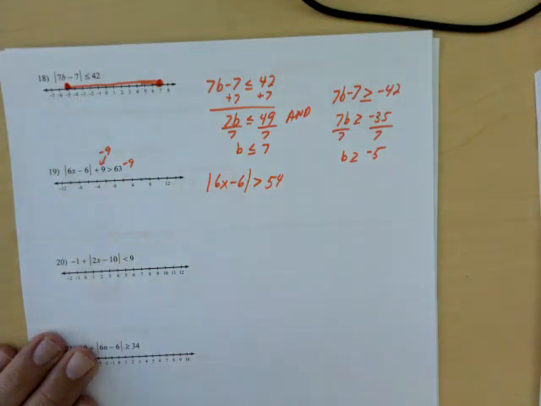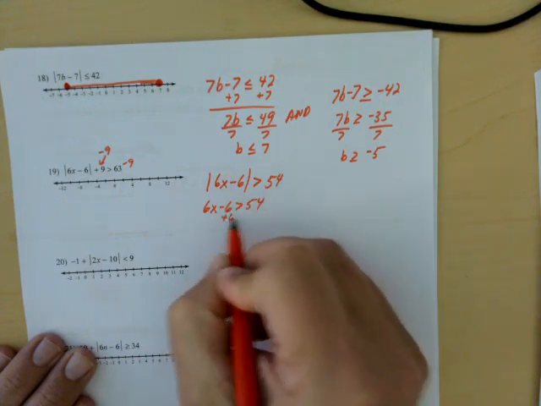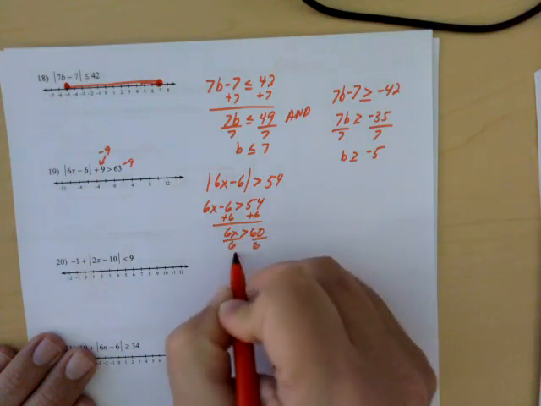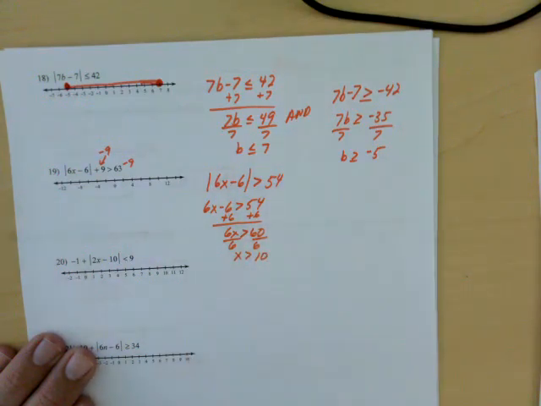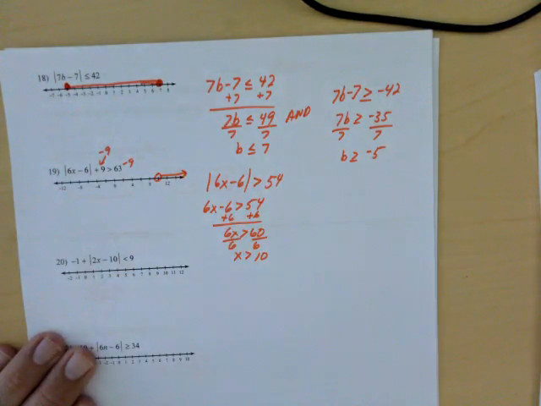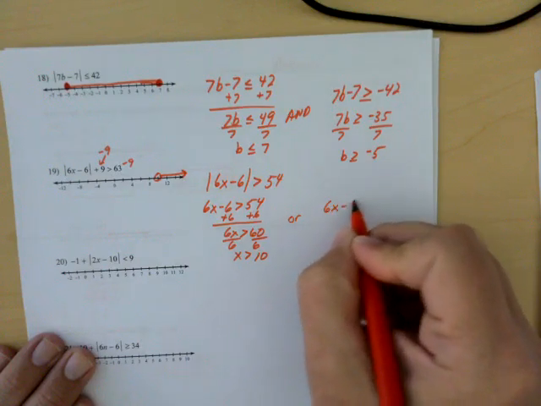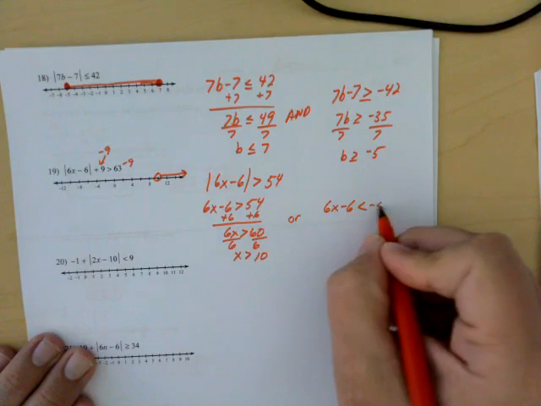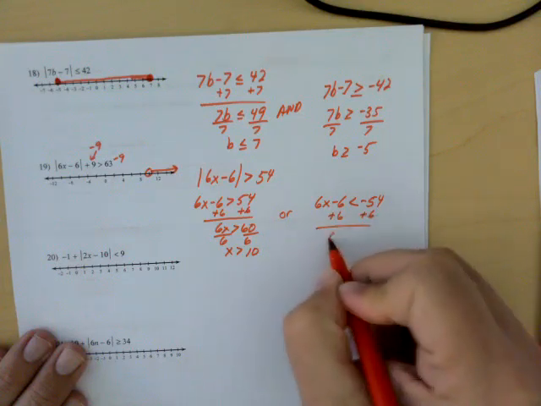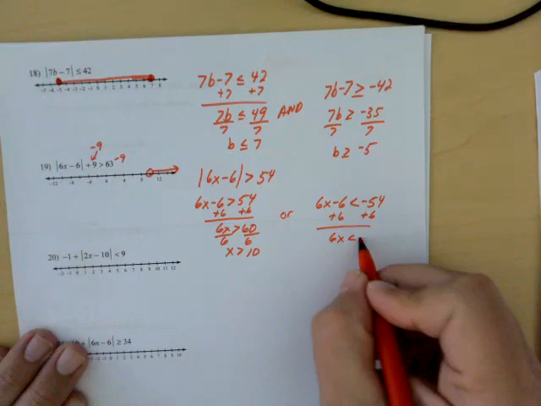So with a greater than, you drop the absolute value bars, and you solve that half. So I add a 6, I divide by 6, and we're going to see our answers have to be greater than 10. So 10 would be right here. That's only half our answer. Since it's greater, you put an or, you take what's inside, you flip the sign, and you make the number its opposite. Okay? So now when I add a 6, negative 54 plus 6 is going to be negative 48.